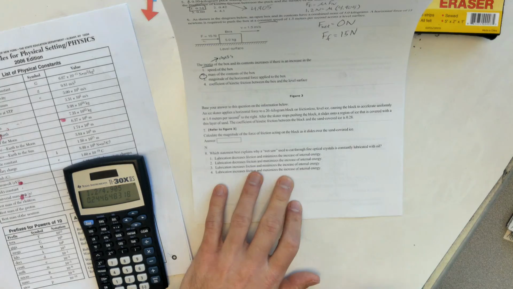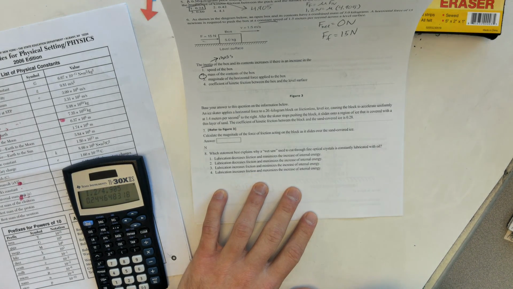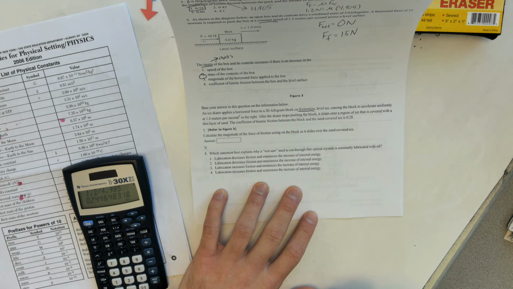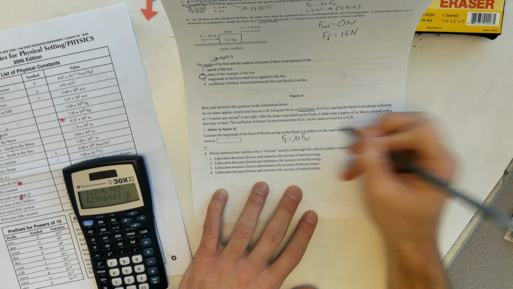Question 7. An ice skater applies a horizontal force to a 20 kilogram block on frictionless, level ice, causing the block to accelerate uniformly at 1.4 meters per second squared to the right. After the skater stops pushing the block, it slides onto a region of ice that's covered with a layer of sand, aka friction. The coefficient of friction is 0.28. Calculate the magnitude of the friction force acting. Friction force equals mu times the normal force.